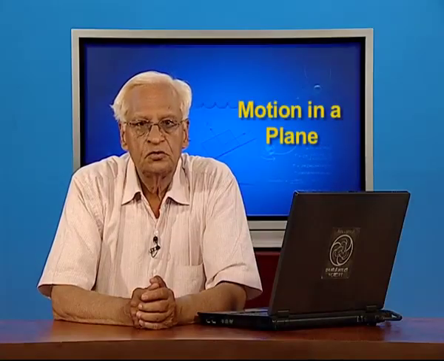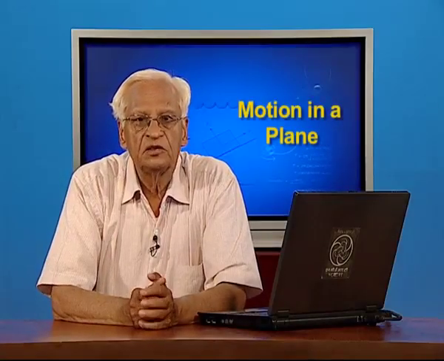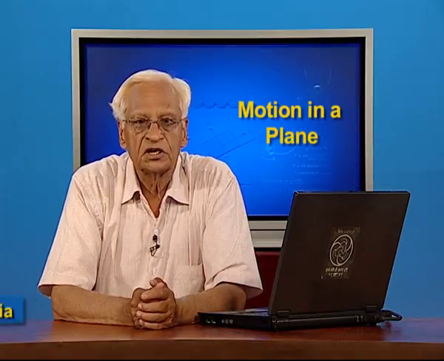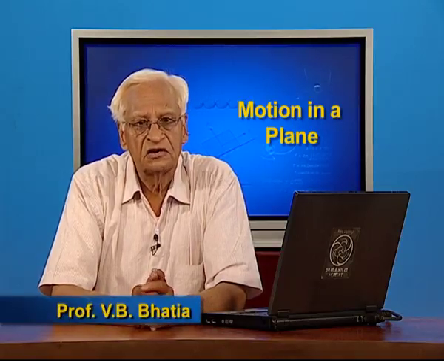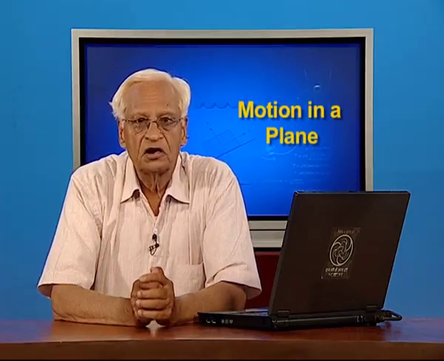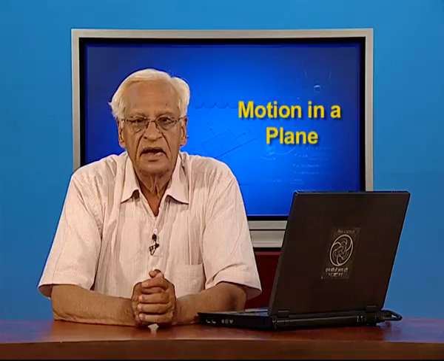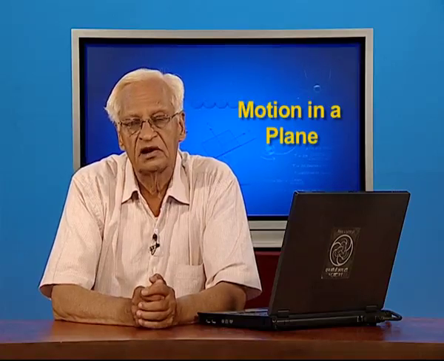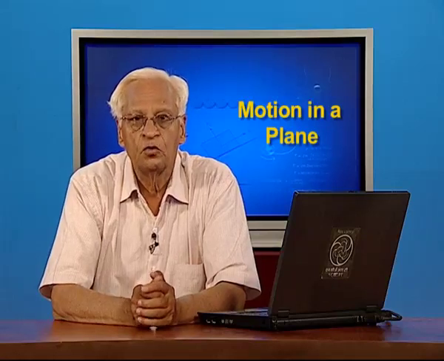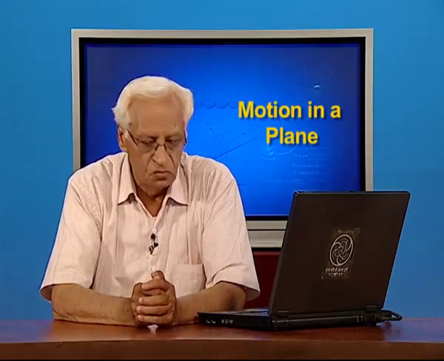In the last two lectures, we have been dealing with motion along a straight line. Today, we take motion in a plane. What is the difference? Along a straight line, you need not distinguish between velocity and speed. In a plane, however, this is not possible. Velocity and speed are now two different physical quantities.